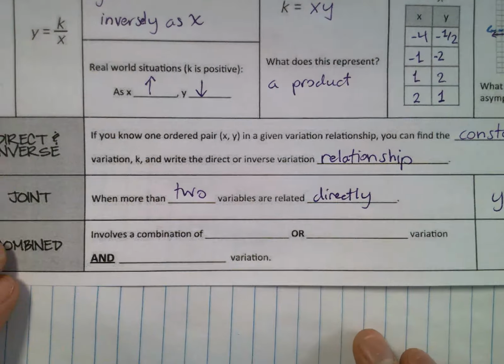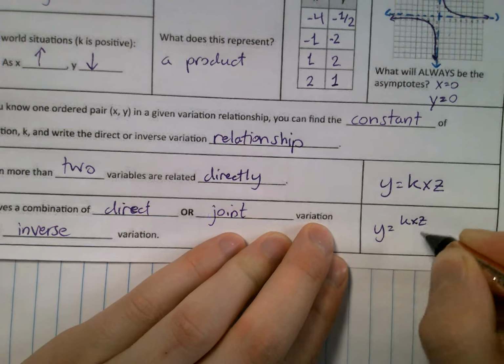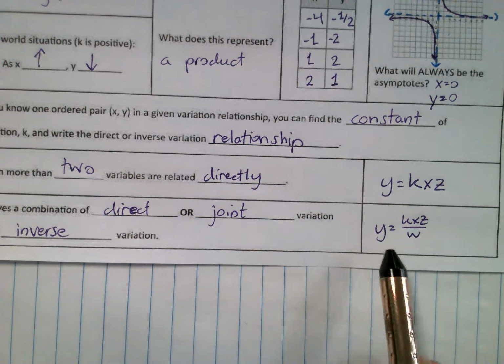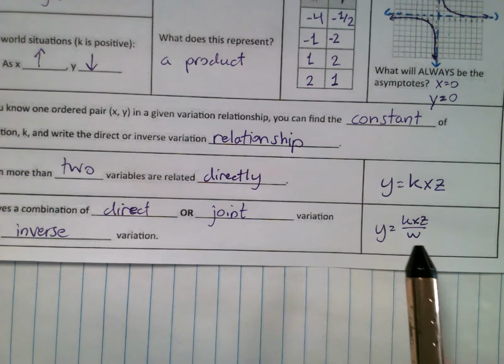Now, the last one is combined, which involves a combination of direct or joint variations and inverse variations, where y equals kxz over w. So now you have your grandpa, you, your cousin, your second cousin, and your stepbrother.